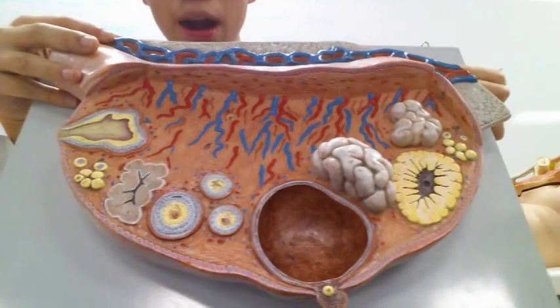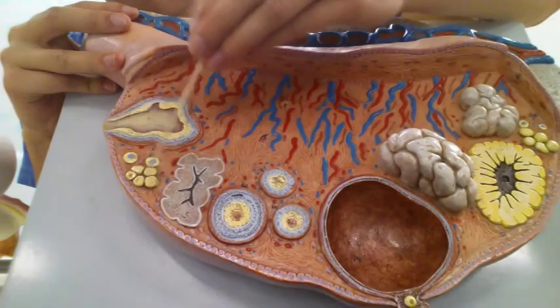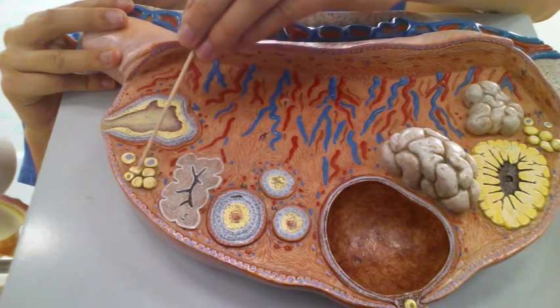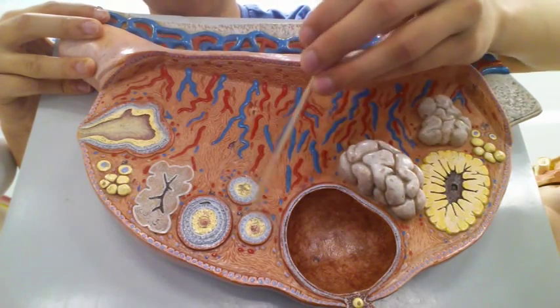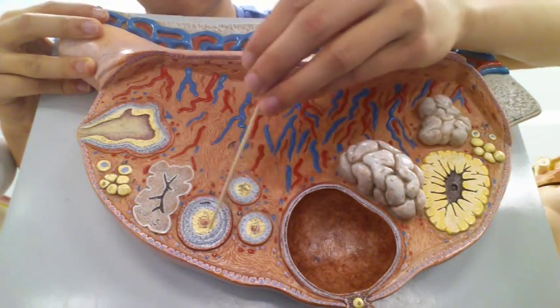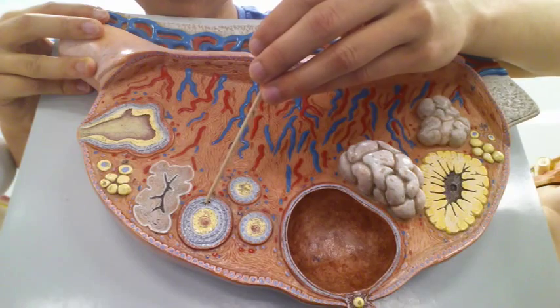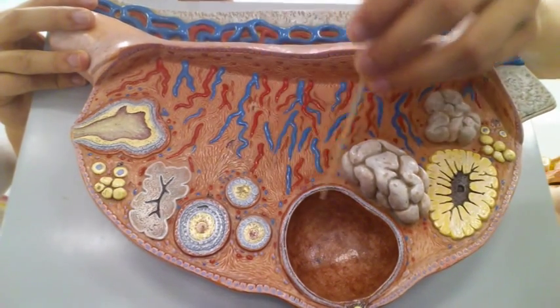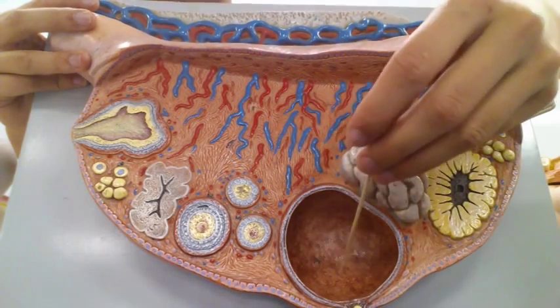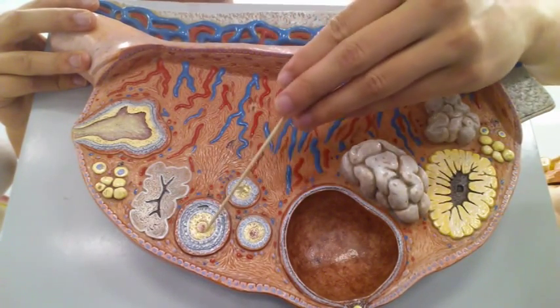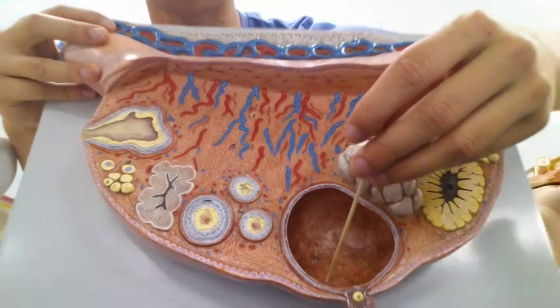You have the primordial follicles. So these right here are the primordial follicles. These two right here would be the primary follicles. This is the secondary follicle. As you can see, it's starting to create a little space area right here. It's starting to begin, and it will eventually become like this. So then this is the secondary follicle, and then this is the mature follicle.